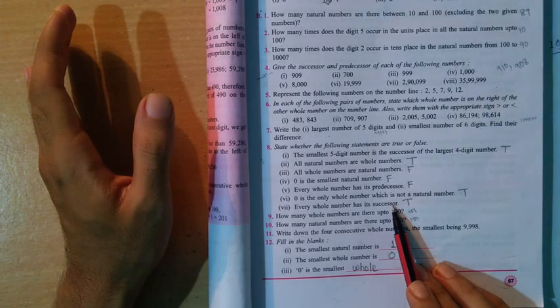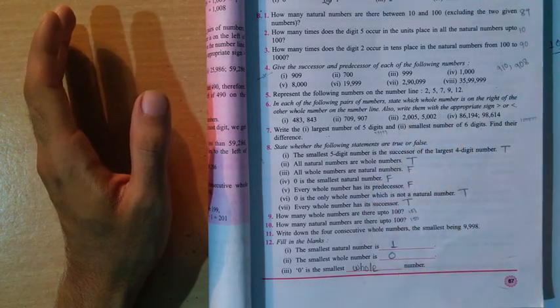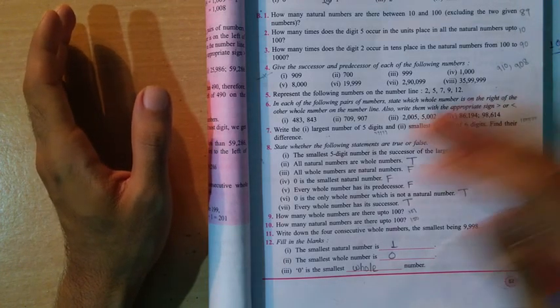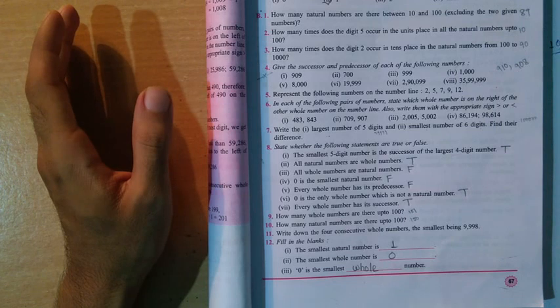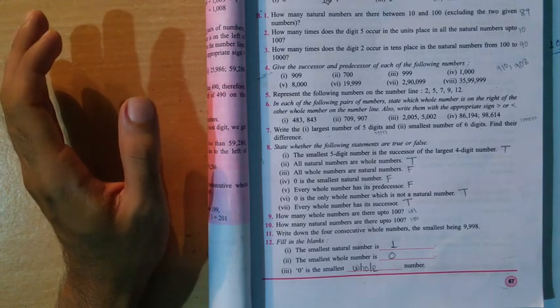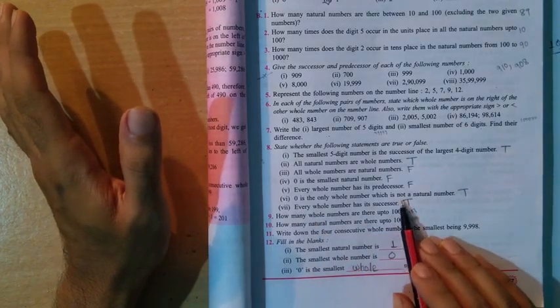And number 7, every whole number has its successor. So what they are telling, every whole number has another whole number on its right side, and that is true. You can consider 0. 0 has another number on its right side, it is 1. You consider any number, 53, it has another number on its right side, that is 54. So it will be true in each and every case. So this statement is true.